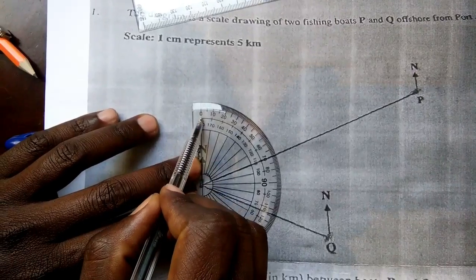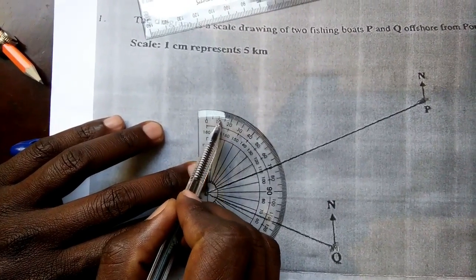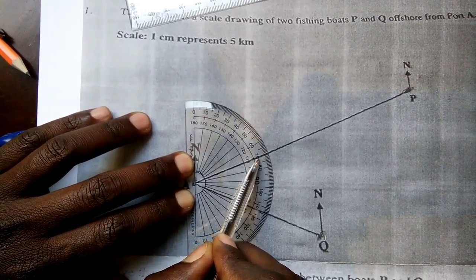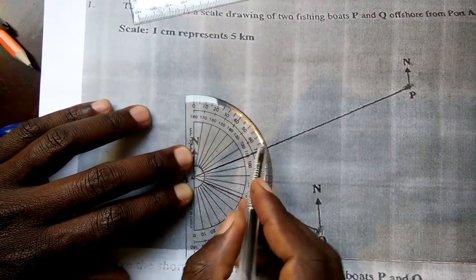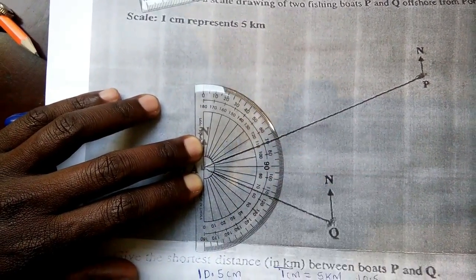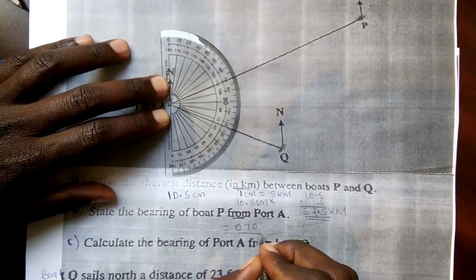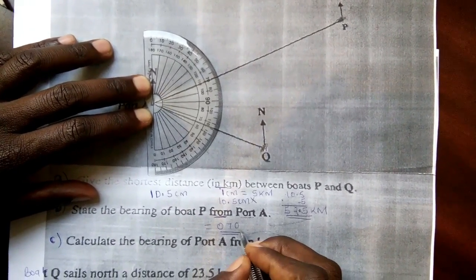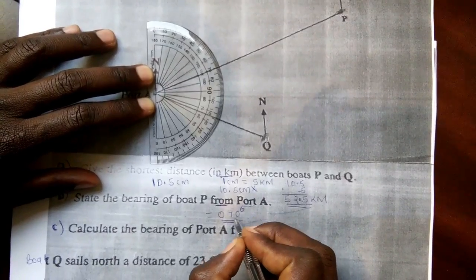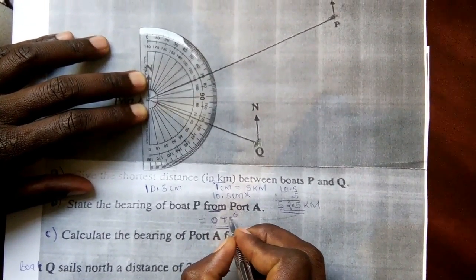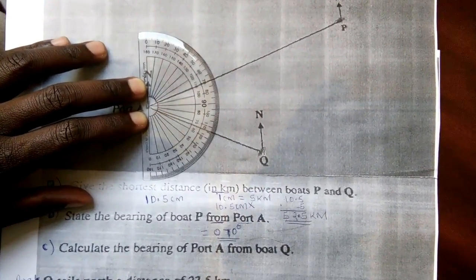If we read this, we use the outer scale. So this is 70 degrees. Please don't use 110. So in terms of bearing, it is 070 degrees. That is the answer for this.